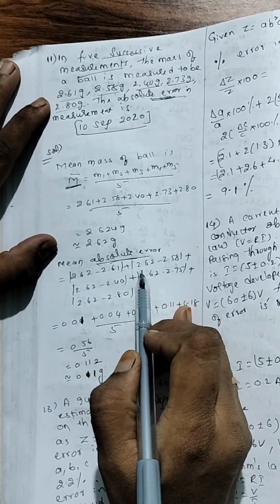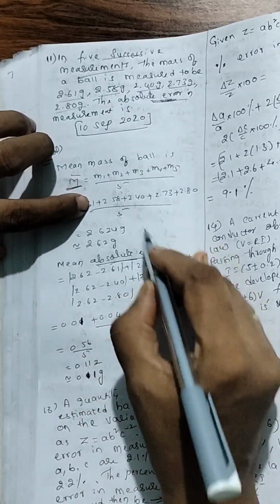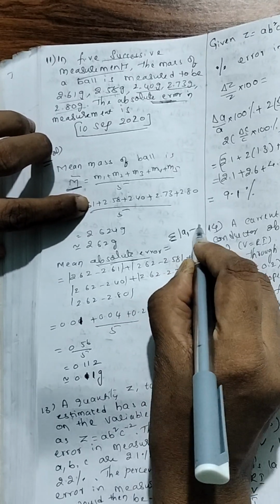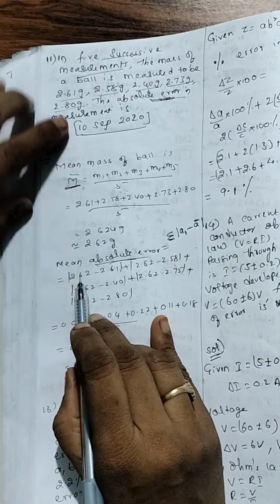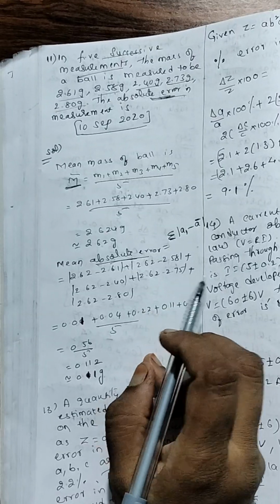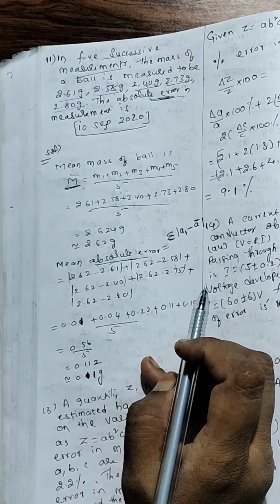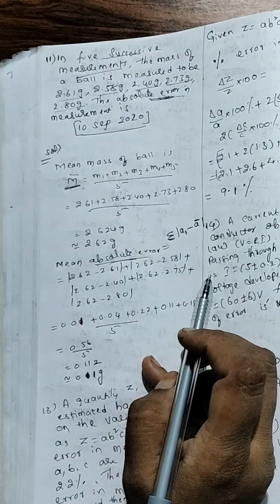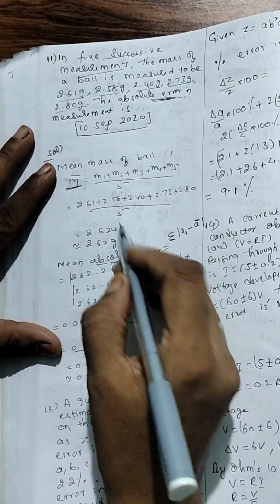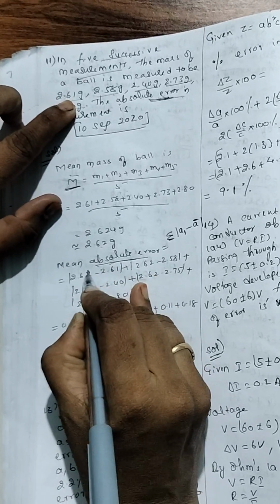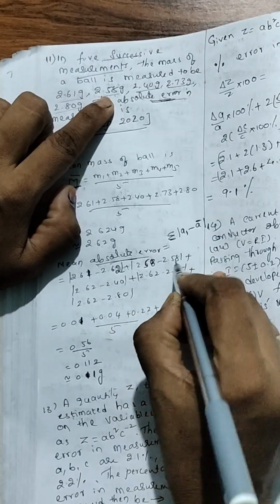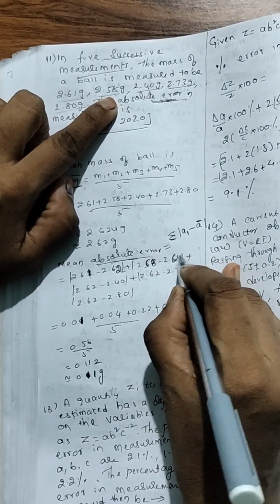Now mean absolute error means, A1, I will write here, summation of A1, true value minus mean value. Sorry, I think I wrote it wrong here. True value is 2.61 minus 2.62, 2.58 minus 2.62.